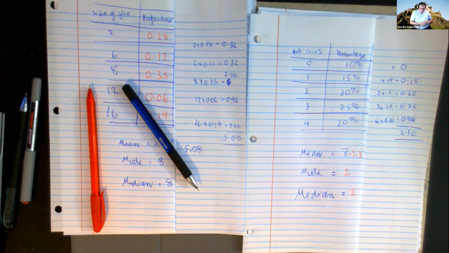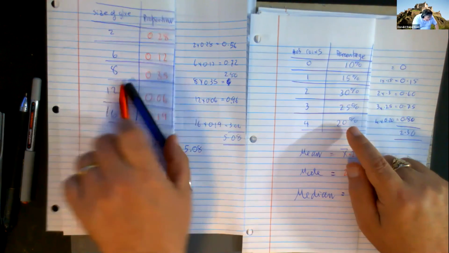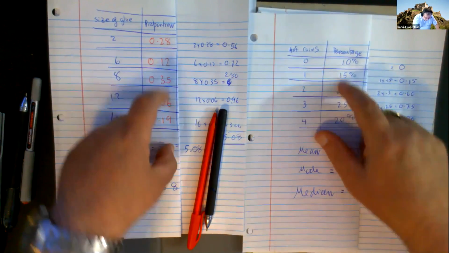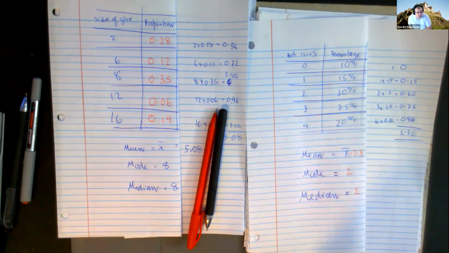Does that match up with your answers, I hope? That's a good sign, because pretty much all they're going to do for this group of questions is change the tables. Sometimes it's percentages, sometimes they give you its proportion. But if you think of these as being really the same information, it doesn't matter which way they give it to you.